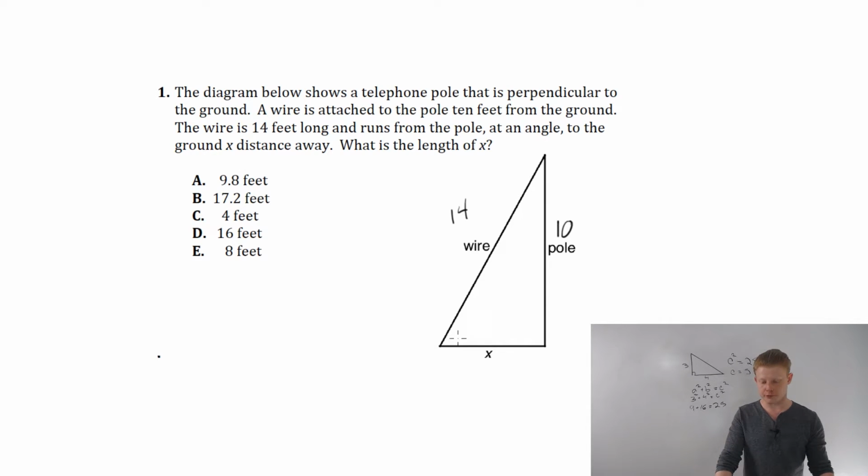So everything's already pretty much marked up there. I know this is a right triangle because it's perpendicular to the ground. That's a common phrasing for buildings, trees, walls, other real world examples that they like to use. Plug everything in. So a squared plus b squared is equal to c squared. And I have c squared, so that's 14 squared. And I could say, well, this is a or b squared. So let's say it's 10 squared plus b squared. I just want to solve for b.